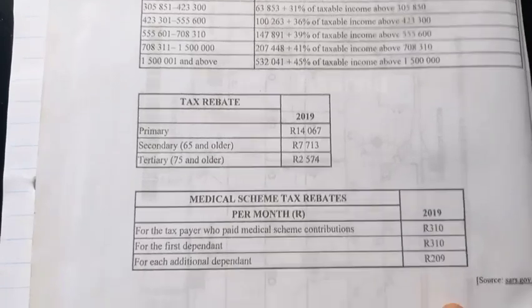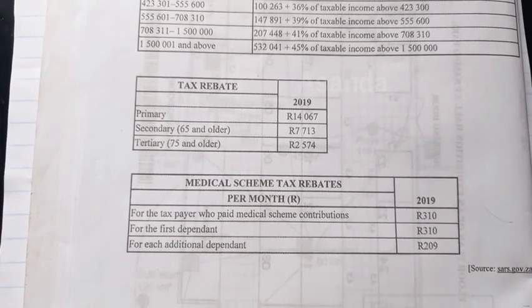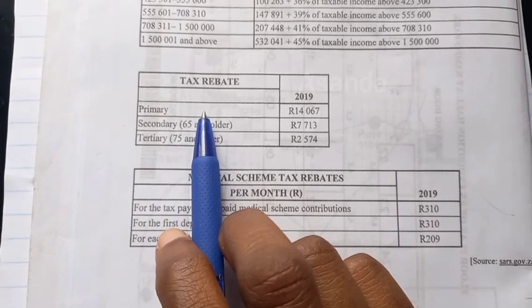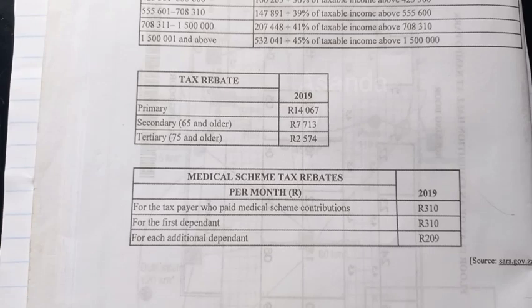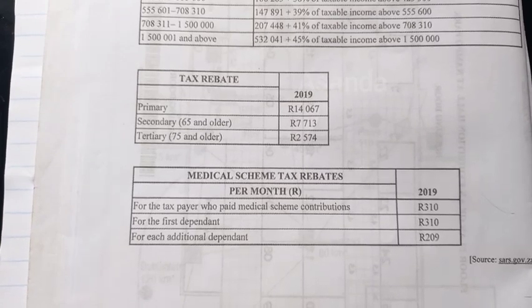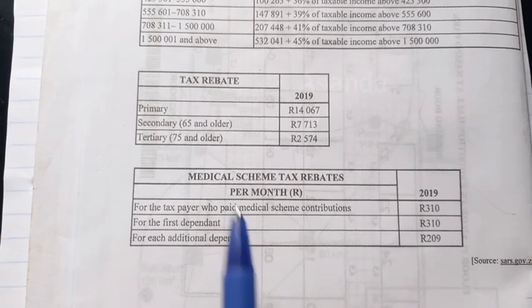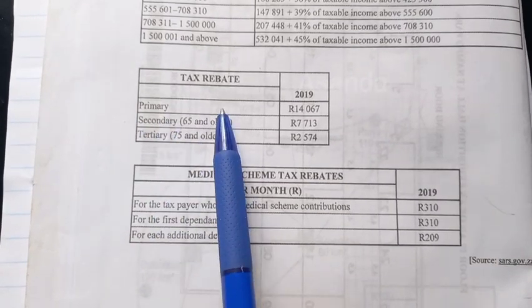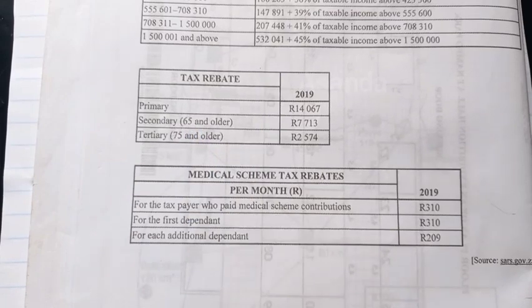If you take a look at the tax rebates, you'll find that it says primary, secondary, and tertiary. Now, how old is Sally? Sally is 26 years old. So what would we do in that case? It says here, primary for everybody who is under the age of 65, but that's not quite how this works.